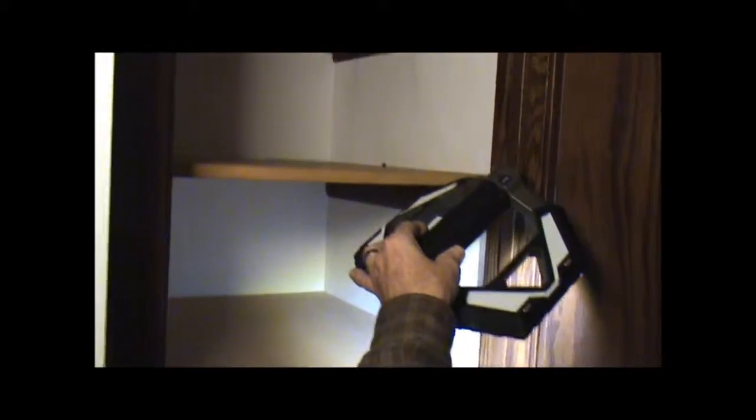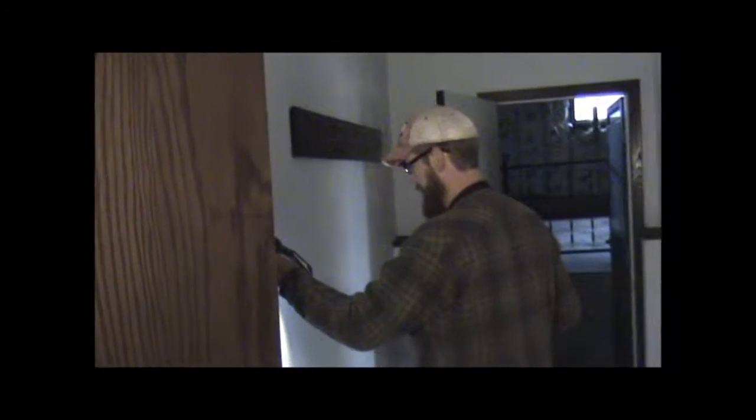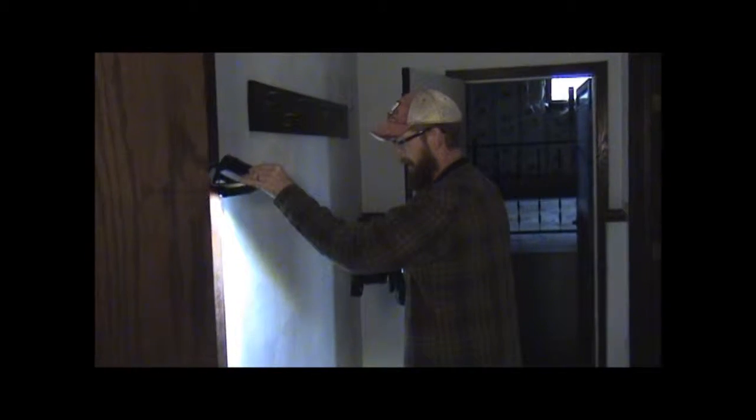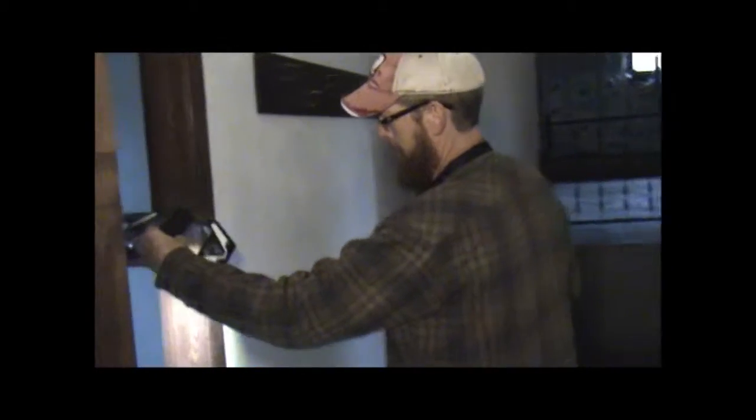Works the same way on door jambs, on baseboards, any stained surface, any wood surface for that matter. Hold that light right next to it, shine down on it. Under normal light, you're not going to see that mold, even if you take a picture of it with a flash. You won't see it in the flash or in the picture. If you hold that light up, you're definitely going to see that mold.